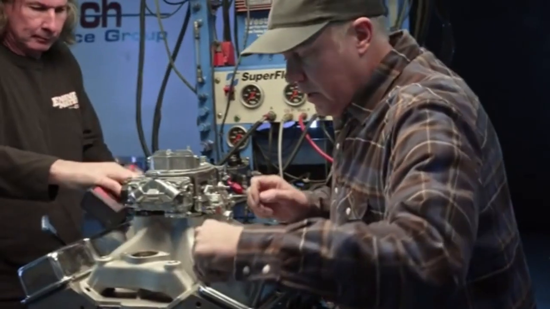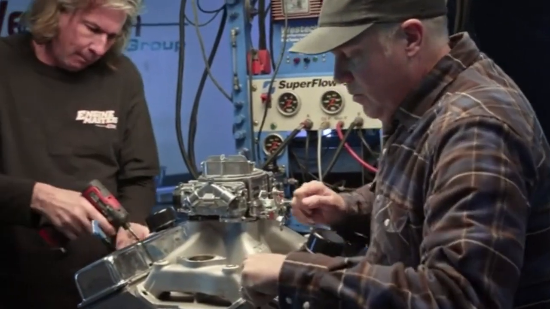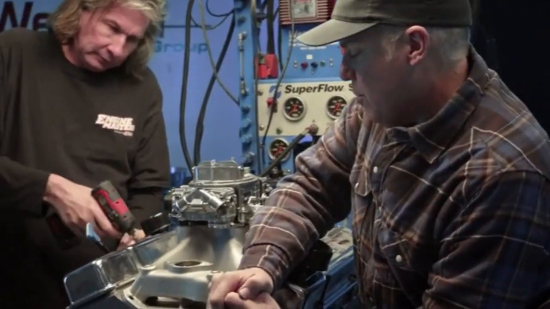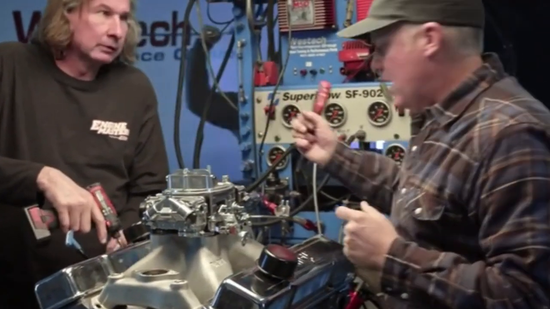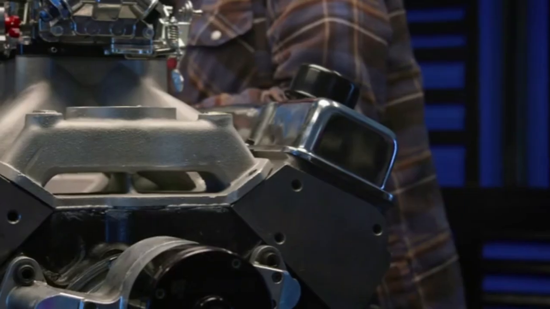All right, here we are. We're gonna take off these iron heads. We're gonna have to find a volunteer to heave them off. Probably gonna be Pork Chop over there. And we're converting to aluminum.